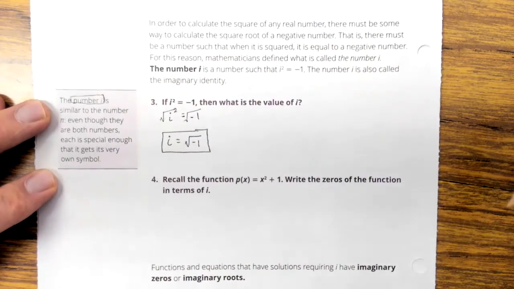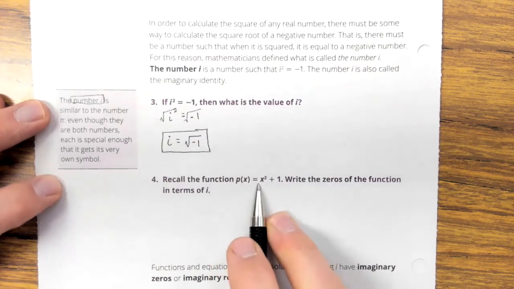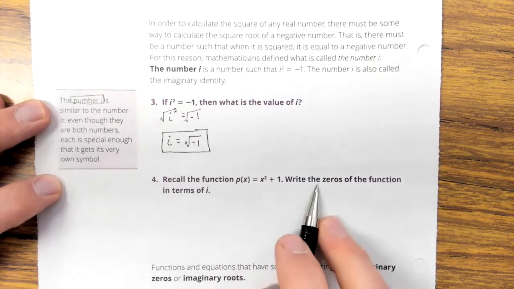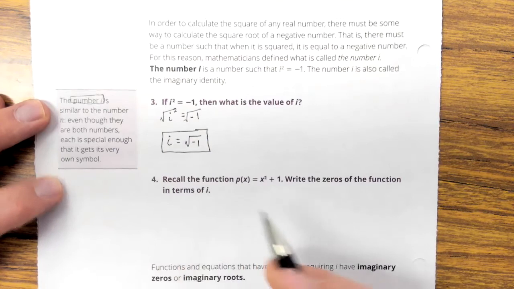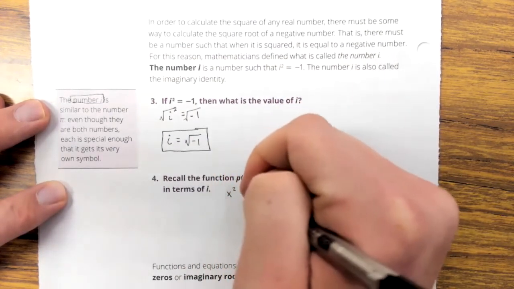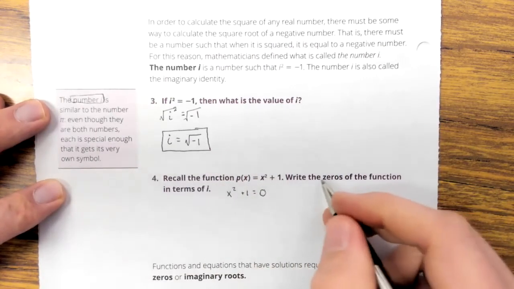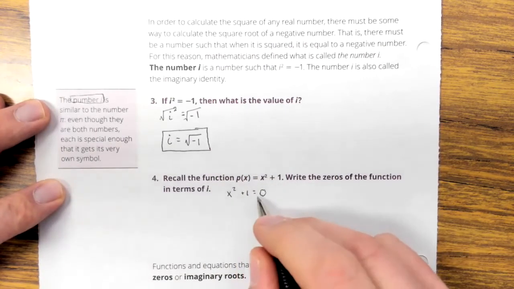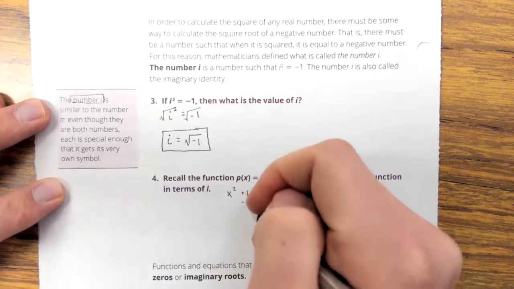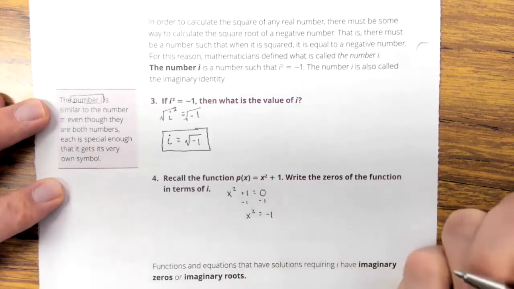So recall the function that we looked at at the beginning of this video, p of x equals x squared plus 1. Write the zeros of the function in terms of i. So what we're doing is solving x squared plus 1 equals 0. Remember, to find the zeros of a quadratic, you have to set the function equal to 0. Then I'll subtract 1 from either side. x squared equals -1.